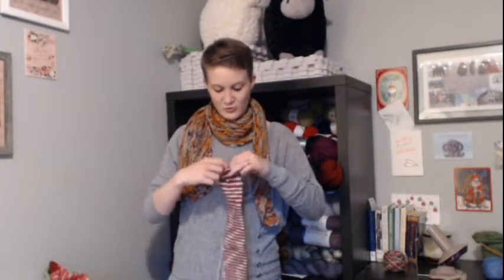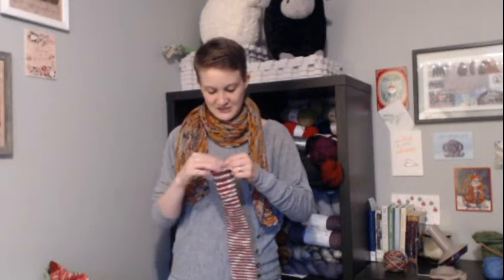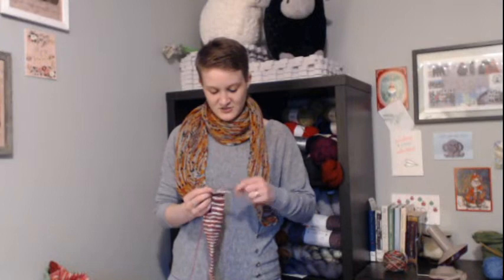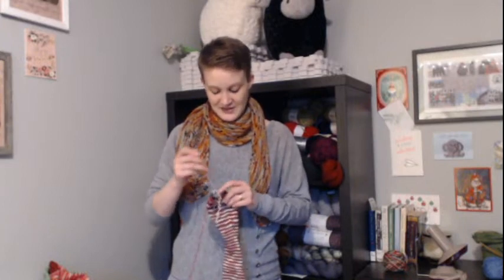which will be, hopefully, I always have a tendency to bite off more than I can chew when it comes to gift knitting, and hopefully I don't do that this year. I've already knit everyone in my family slippers, but I wanted to do something else as well.